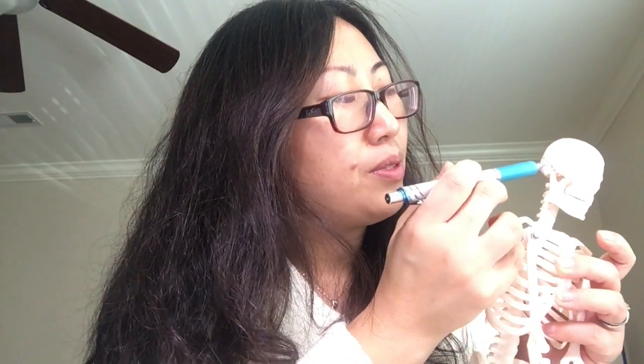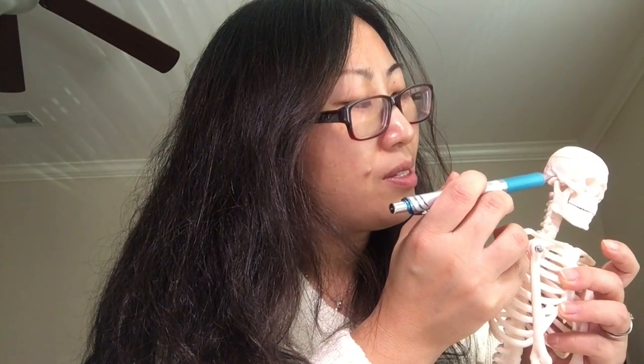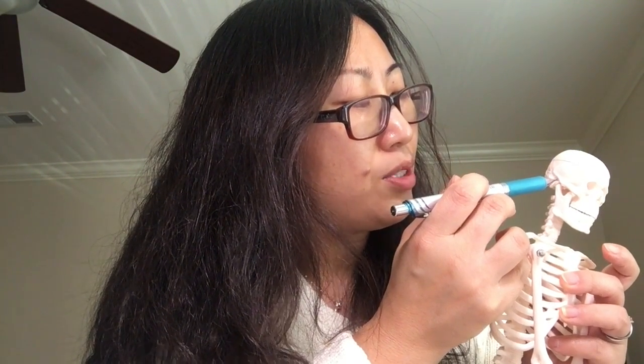Okay, and since we are here, we will see this. It is the external acoustic meatus, which is the outside of your ear. And then here has a little sticking out thing that is called the mastoid process. And the one, I don't know whether you can see, the one inside of it, is called the styloid process.